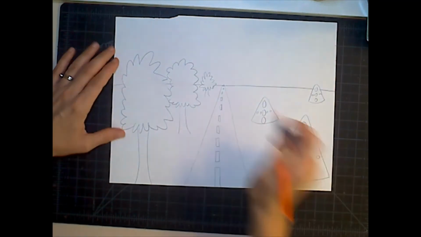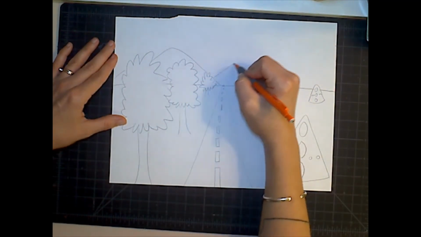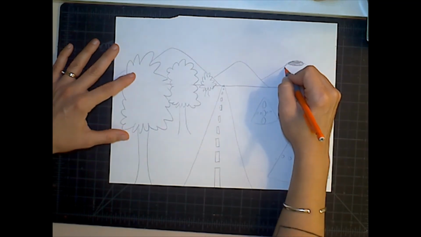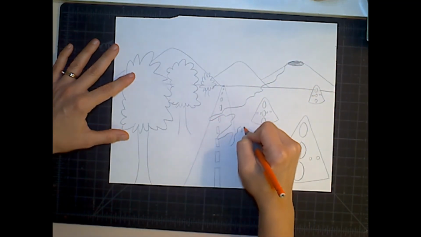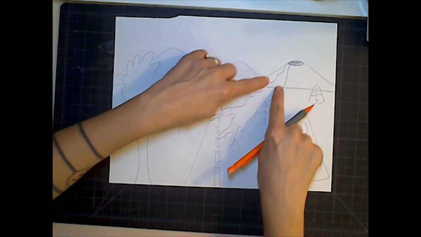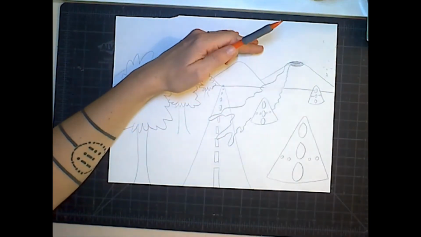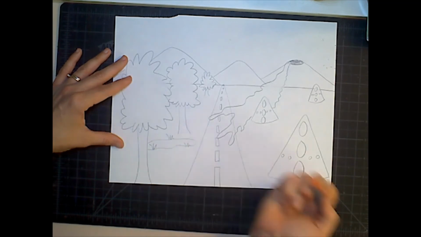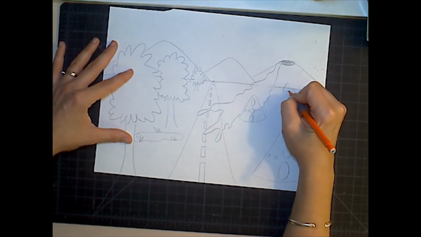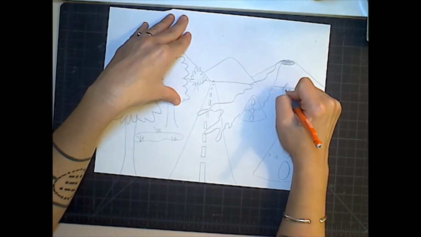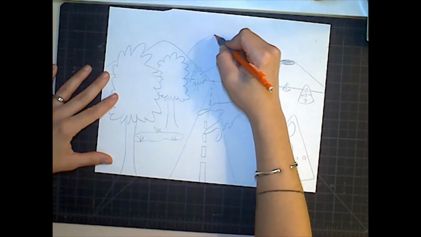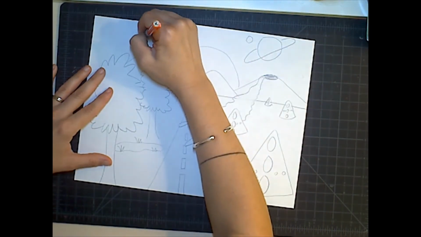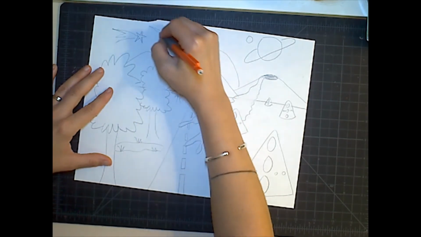Now, just have fun. What else is on your planet? I think I've got some volcanoes that are spewing some kind of slime. You see how I did that slime where I made it smaller at the volcano where it was coming out, and as it got closer to us, I made it bigger? Add some water using ellipses. You can add some more things in the distance. But again, the closer you get to that horizon line, make things teeny tiny and bigger as they come down to the bottom of the page.